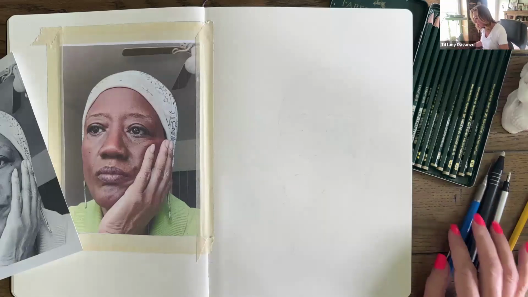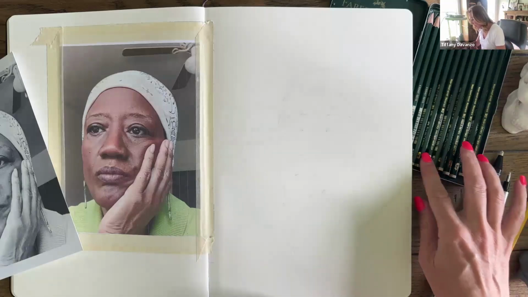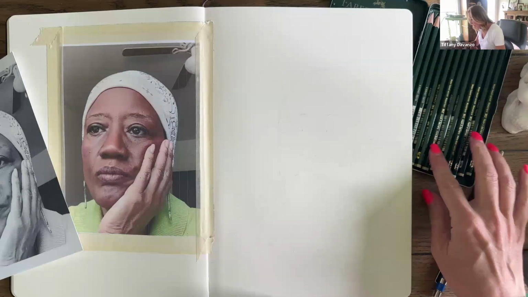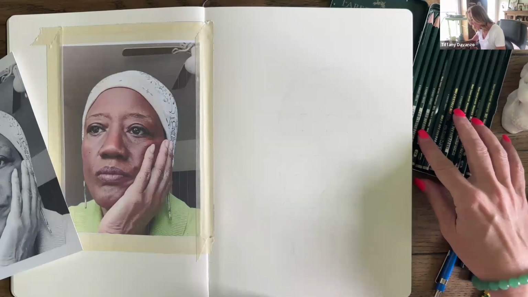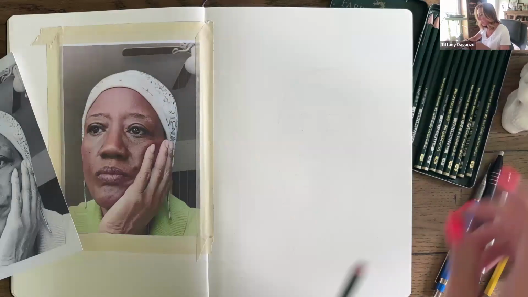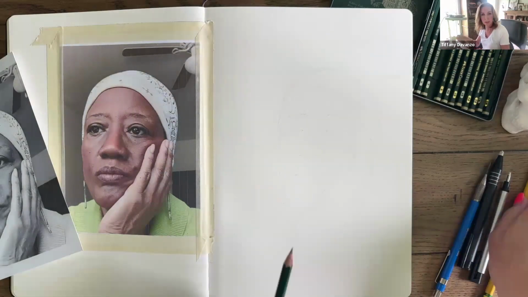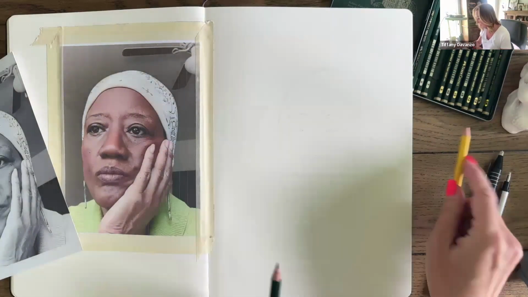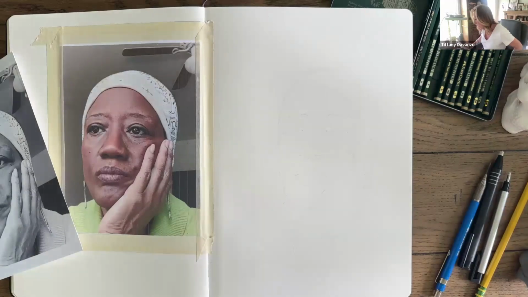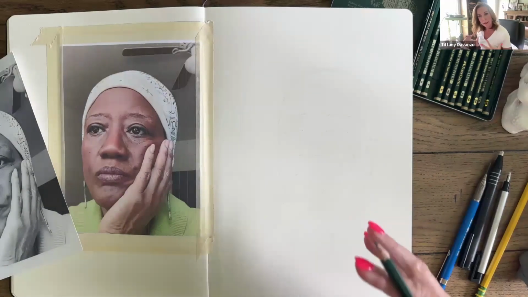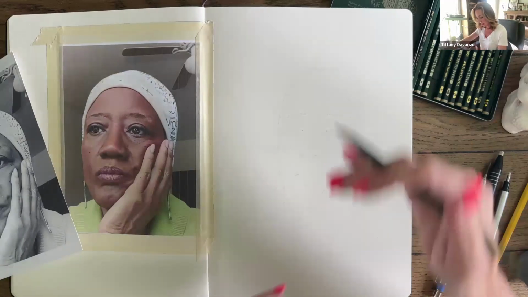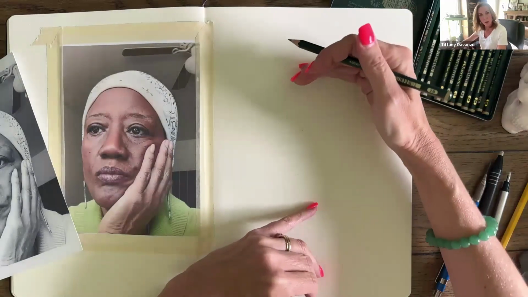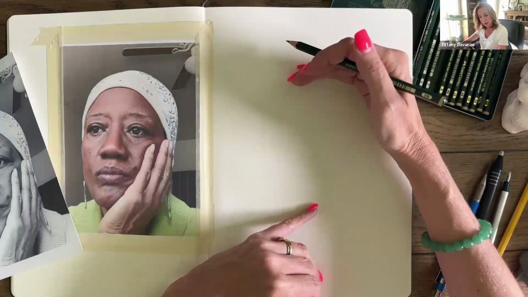So I think I'm just going to start. I'm just going to grab one of my pencils here. And I think I'm just going to start with a 2B, which is essentially the same as this. And when I start drawing the face, the first thing I think about is proportions. And I like to block out how big I want it to be on my page.